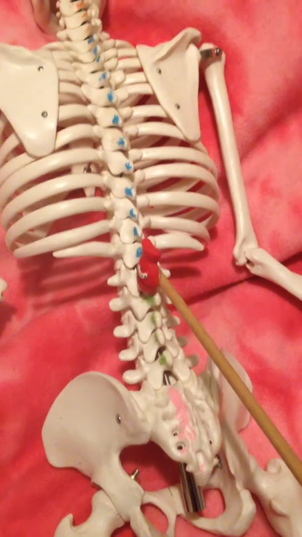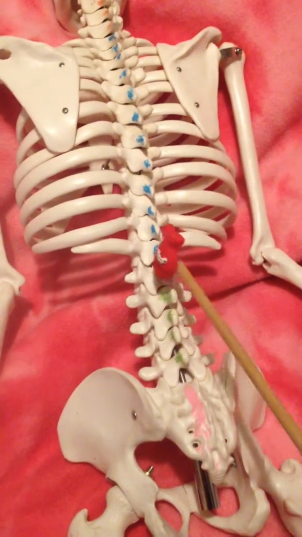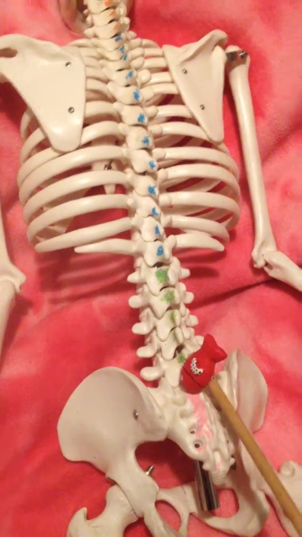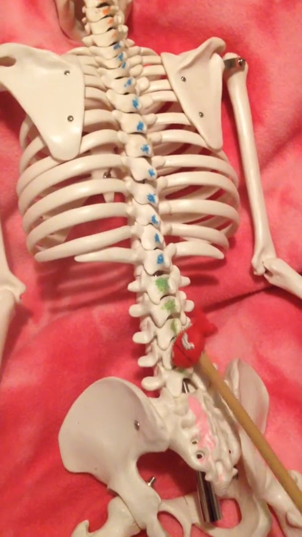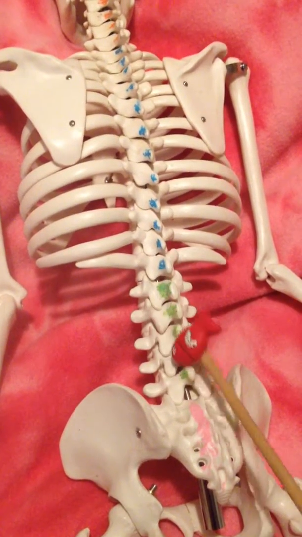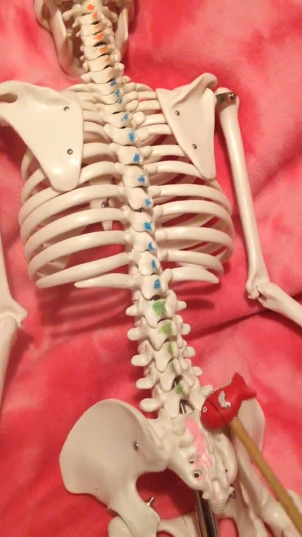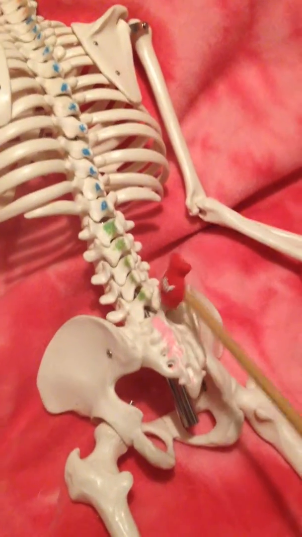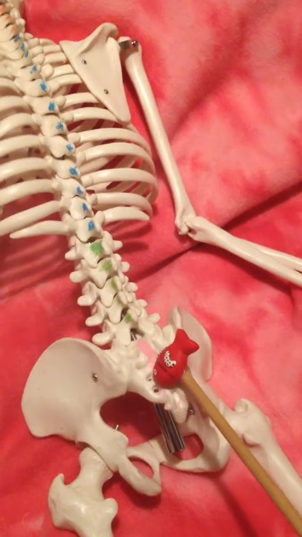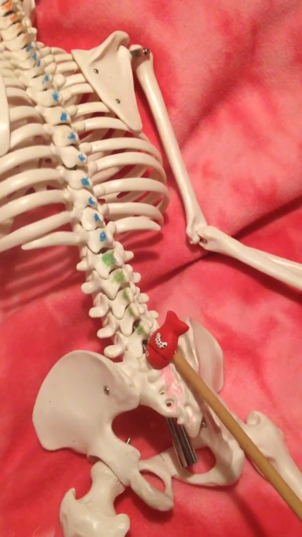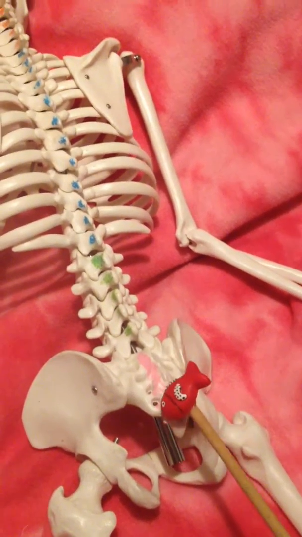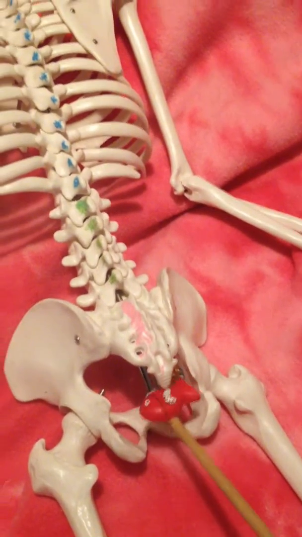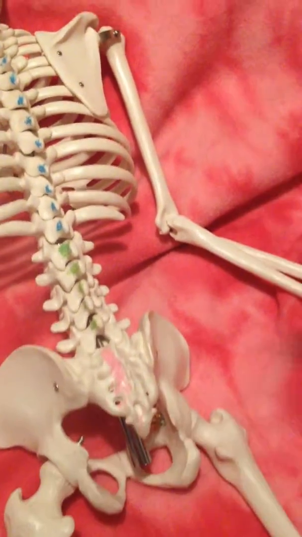The lumbar area has 5 vertebrae, and that's the third curvature. The fourth curvature is the sacral area, which is made of 5 bones that are fused together naturally. And then the final thing down here is our coccyx, our tailbone.